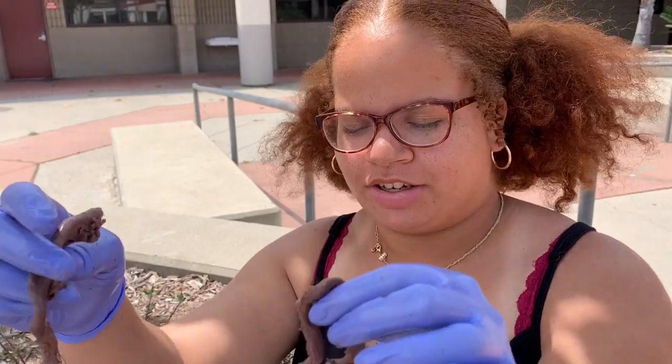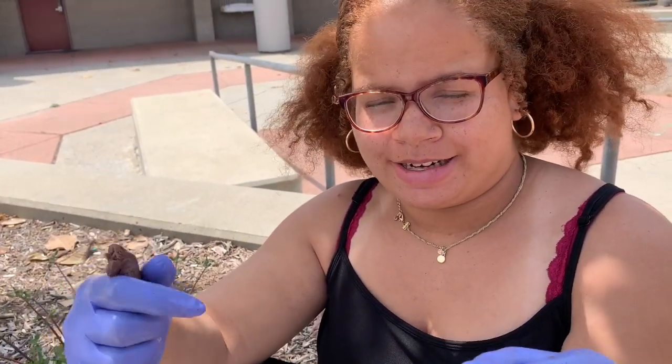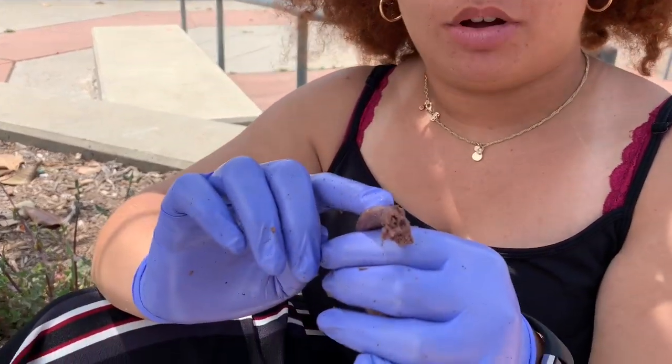Hi guys, so this is also part of the intestine. This is the larger intestine, and the larger intestine has three different sections: the ascending colon, the transverse colon, as well as the descending colon, and this all connects up and it leads up to the rectum, which is where waste is expelled to leave the body.